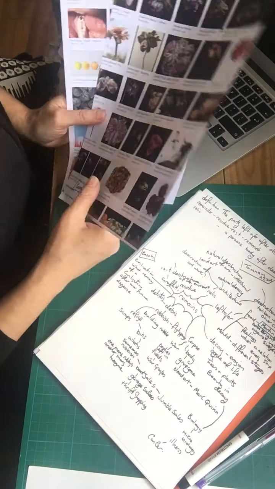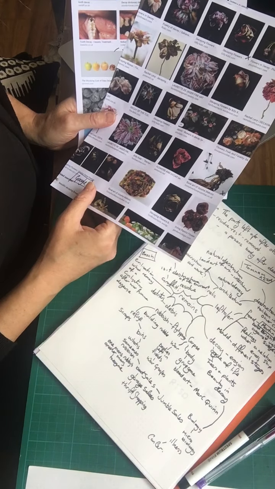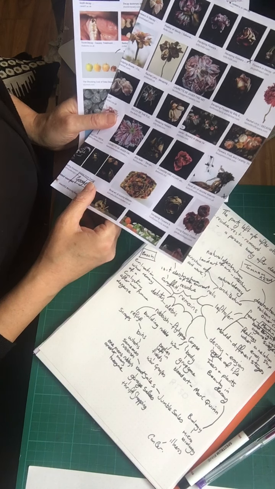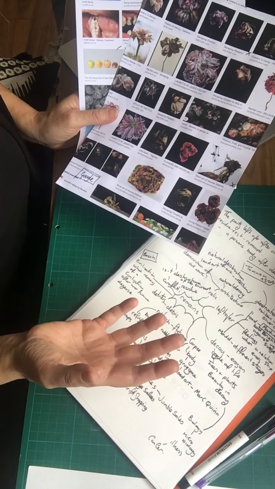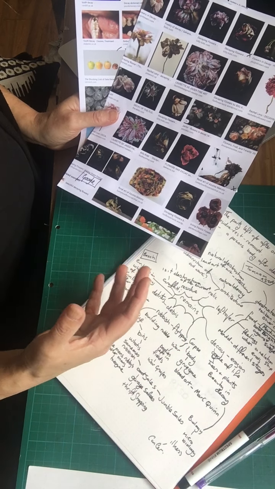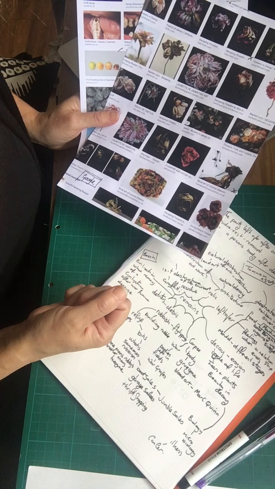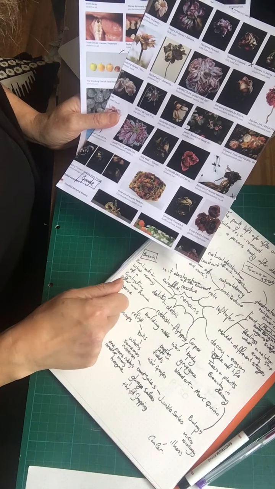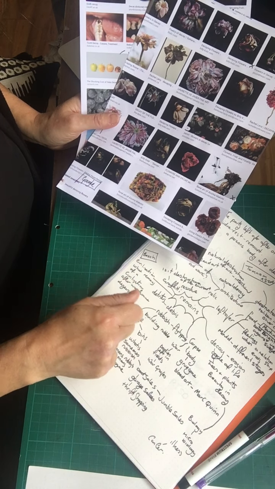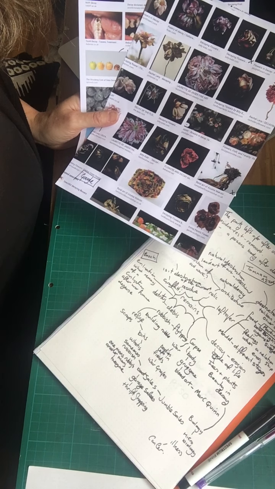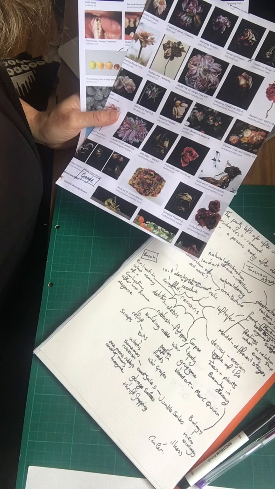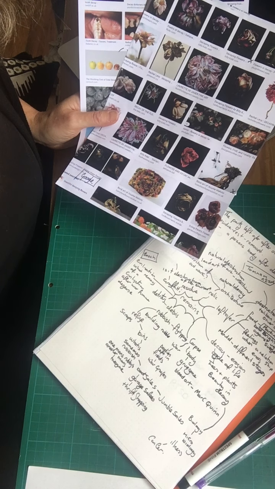Now that didn't take me long. That took me about half an hour for this and this together. And this is what I've got. So I've got tons of resource material to work from now. That's your task for this week. Do this, and I'll see you next week. We'll be looking at the personal study next week.